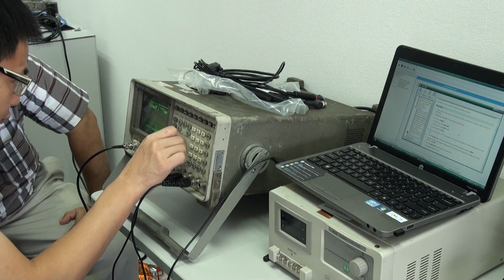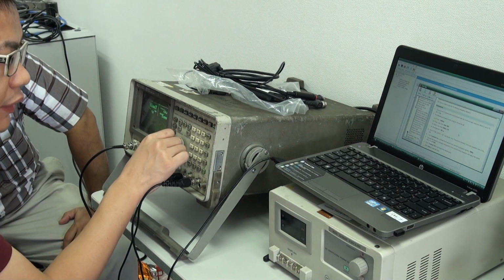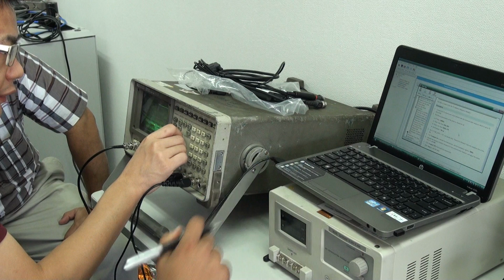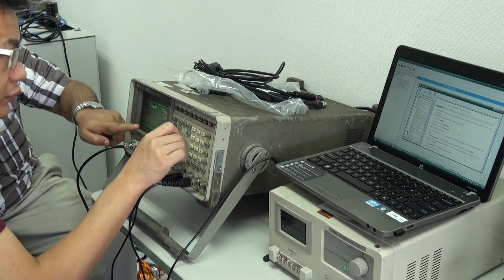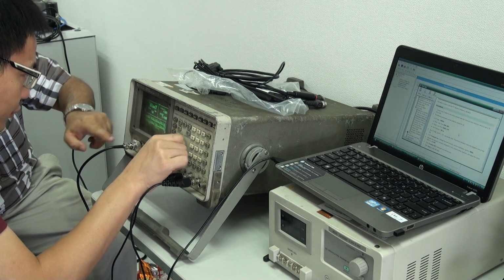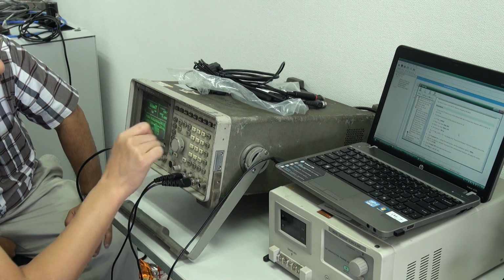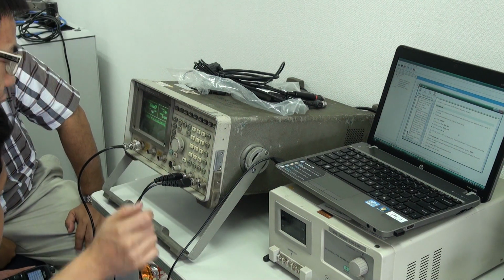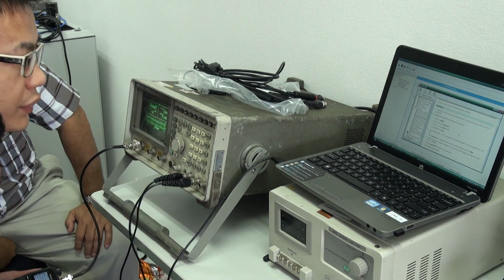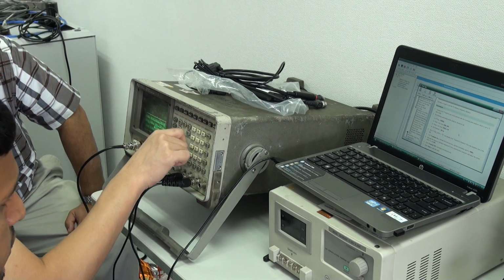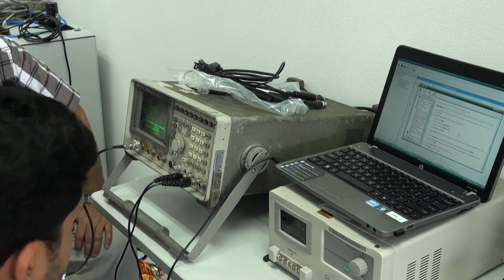50. Should be good. Filter, I believe it is 30. Should be 230. Filter one is less than 3. And filter 2 is okay, 15 gigahertz is okay. And the emphasis is this one. Okay, so it's okay.